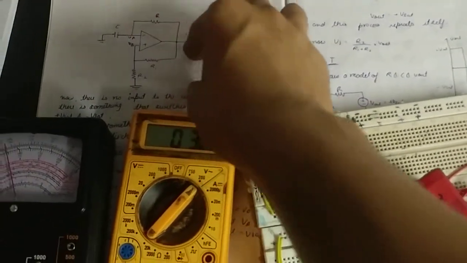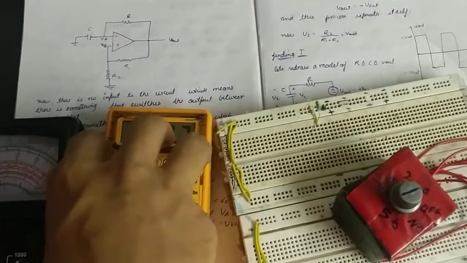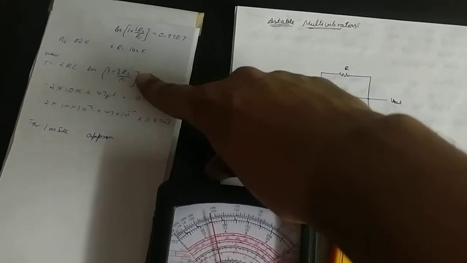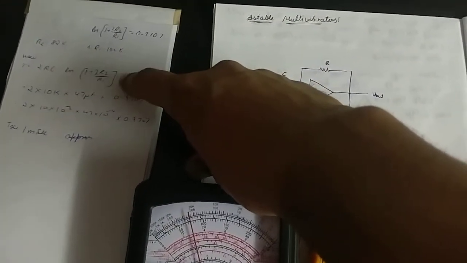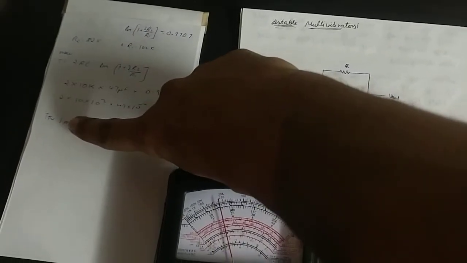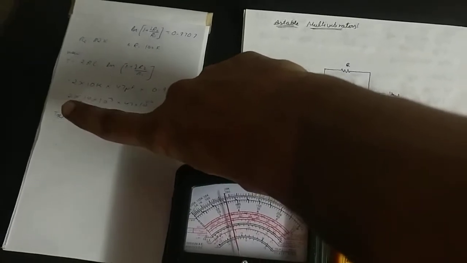I will not go too deep into how it discharges and charges in this video, because I want to show you something interesting. So firstly, let me show you the calculation. This is the time period of oscillation of an astable multivibrator. I am using an R of 10 kilo ohm and C of 47 microfarad. This is actually 1 millisecond written here, but that's 1 second, so the time period is approximately equal to 1 second. Now let's come to the circuit.